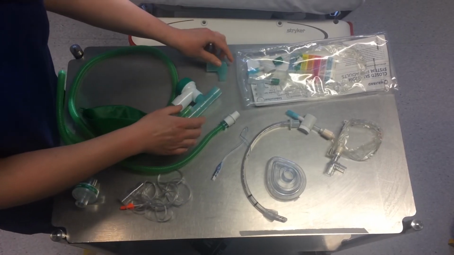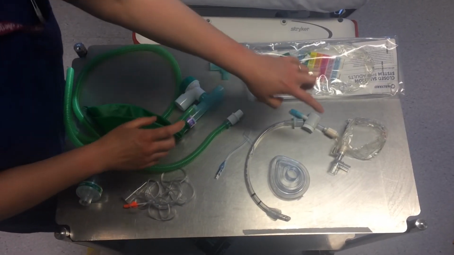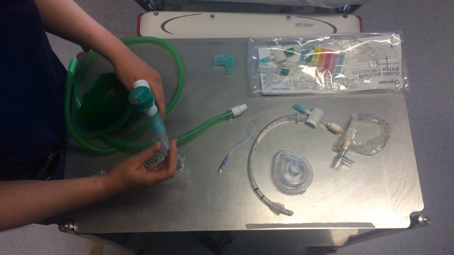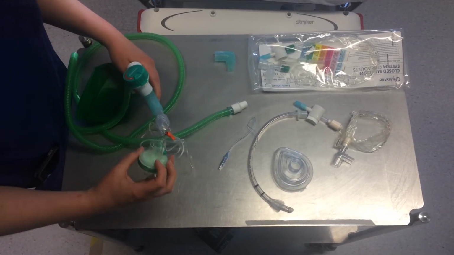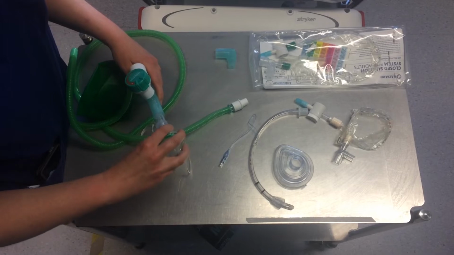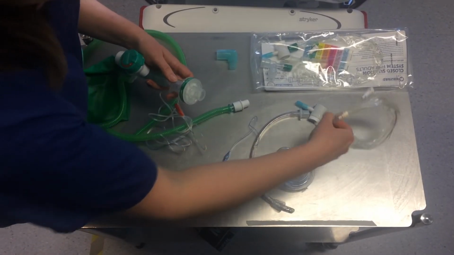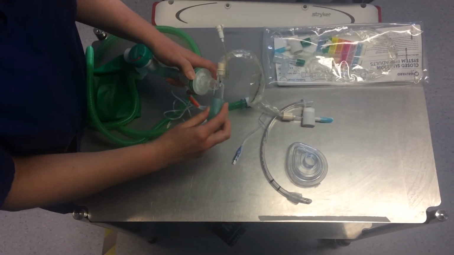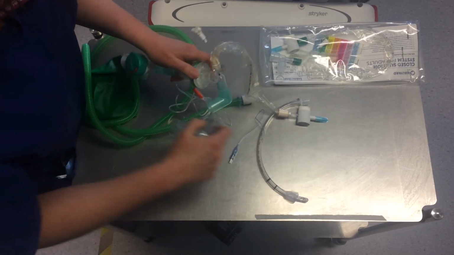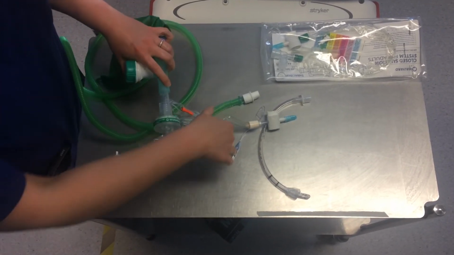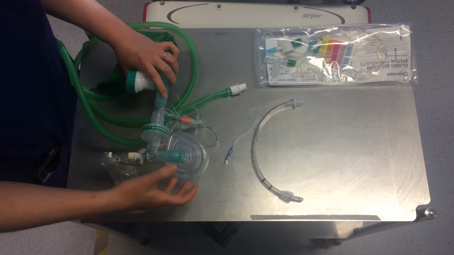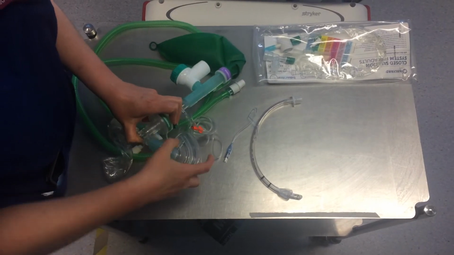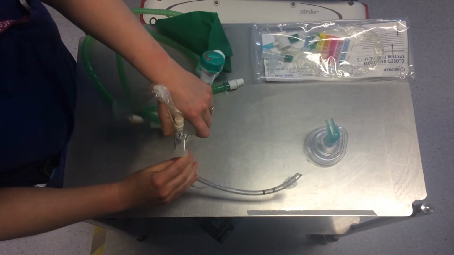But for smaller inline suction, you would connect, as before, your end-tidal CO2 to the circuit, and then your filter, your suction, the angle piece, and then the mask. And again, you'd use this for pre-oxygenation, and once you've intubated, you would remove the mask and the green angle piece, and then pop this directly onto your endotracheal tube.